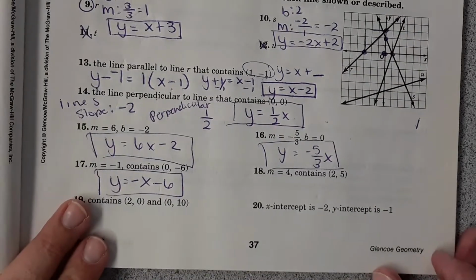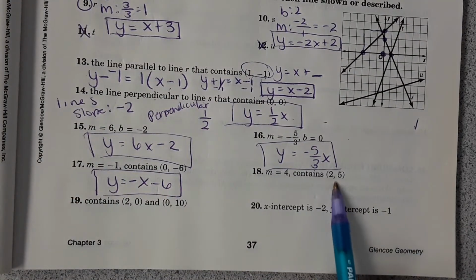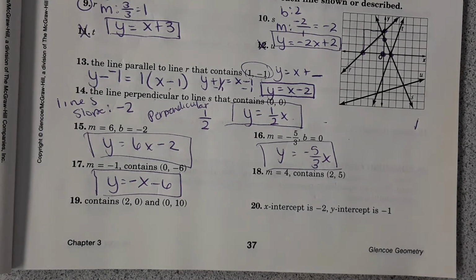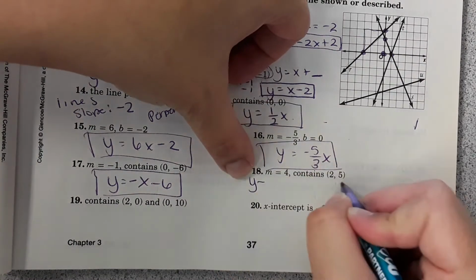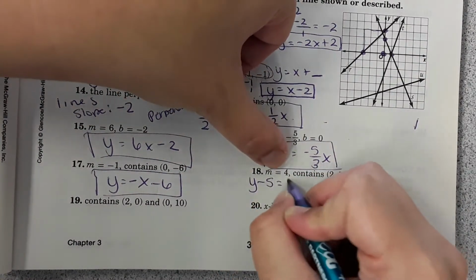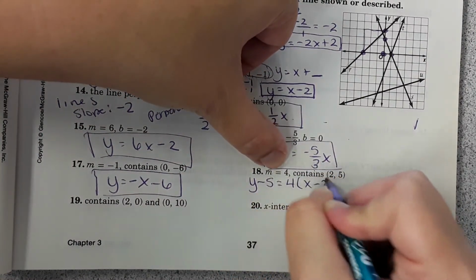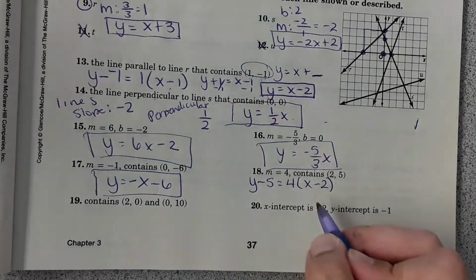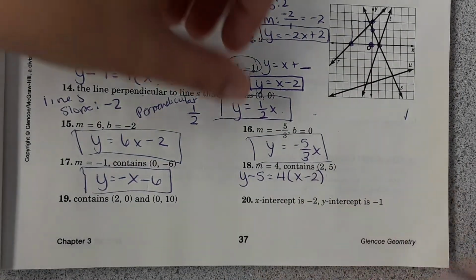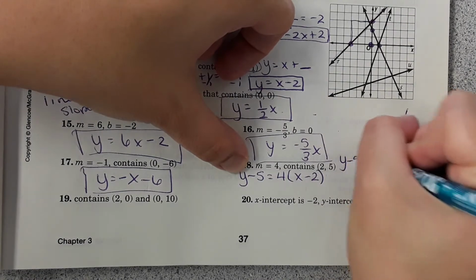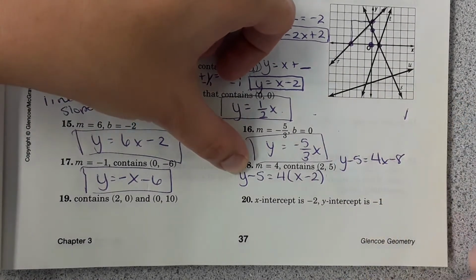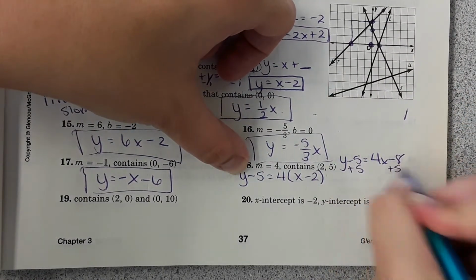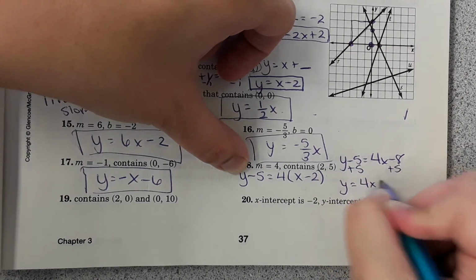Then 18, it tells us that it contains that point. That's not the y-intercept, so we have to use point-slope form. y minus our y, which is 5, equals 4 times x minus 2. Then we can rearrange it to slope-intercept form. So y minus 5 equals 4x minus 8. Add 5 to both sides. y equals 4x plus 3.